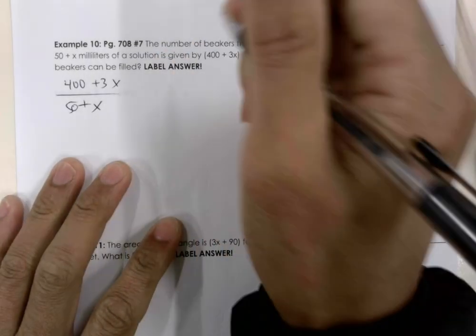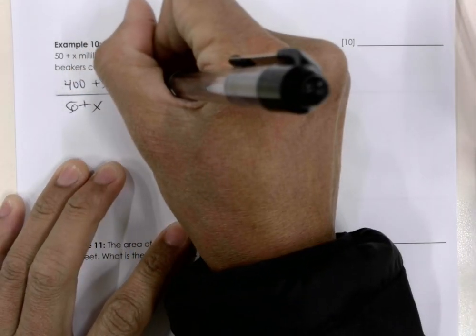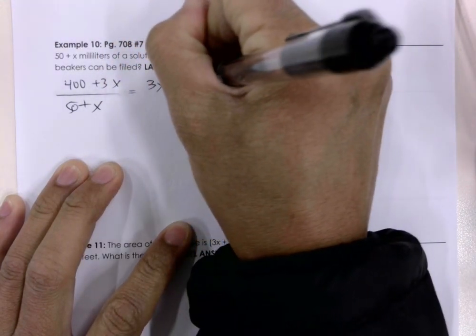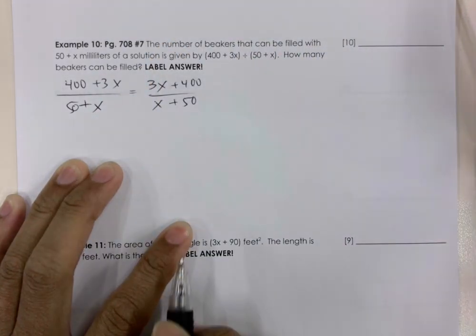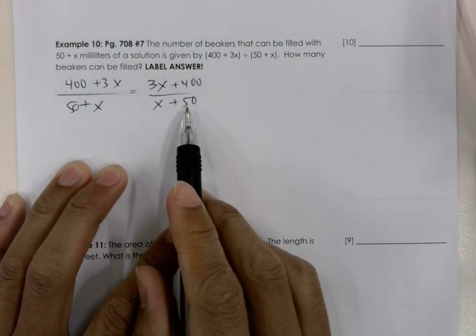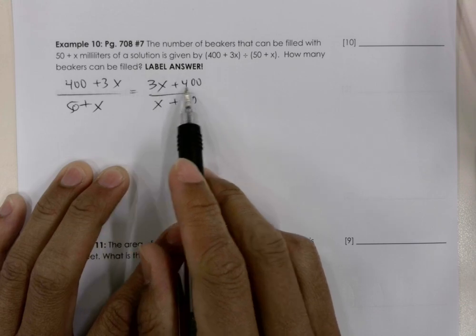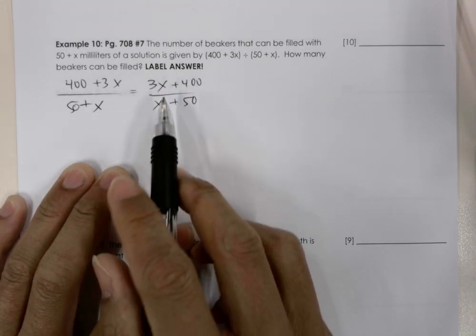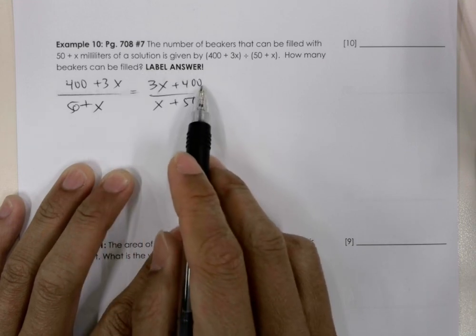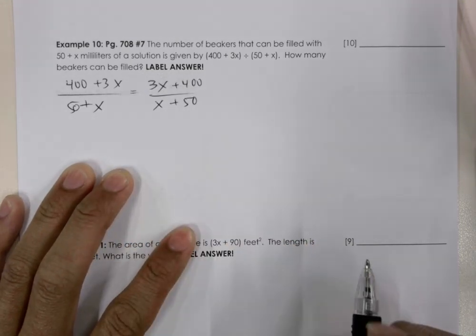Well, let's go ahead and write it in standard form to start out. So we'll have 3x plus 400 over x plus 50. And let's see, we cannot factor out a 3 in the numerator, trying to find factors so we can cancel out the x plus 50 in the denominator.